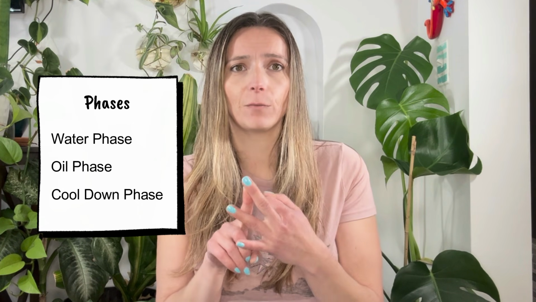Typically your lotion's gonna have 3 phases, right? So we're gonna have the water phase, we're gonna have the oil phase, and we're gonna have the cool down phase. One thing to keep in mind is when you are looking at your ingredients, you have to decide what phase each ingredient goes into. We're gonna get into all of this, just keep that in mind for right now.